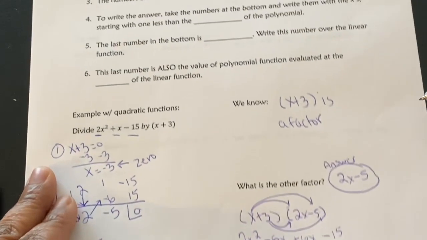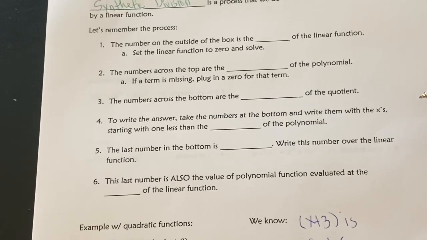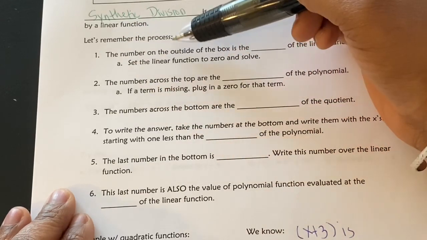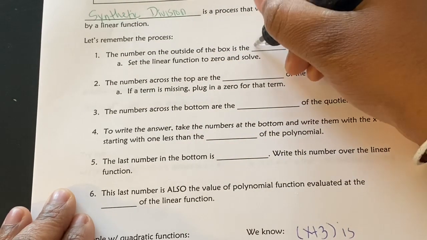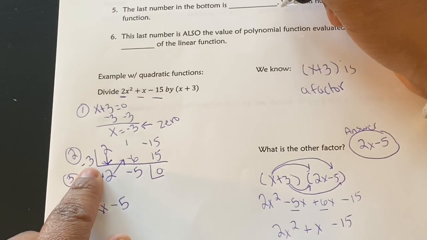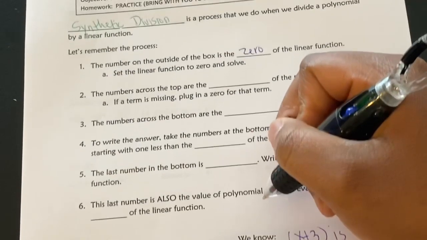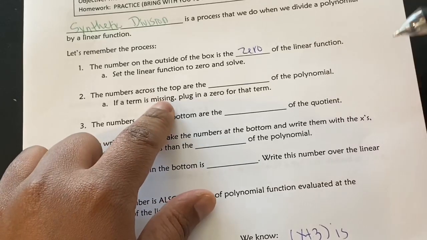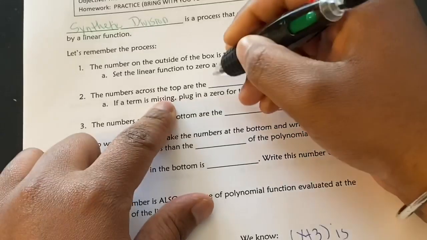Let's remember what we did here. First thing we did, the number on the outside of the box is the 0. This number on the outside of the box, negative 3, is the 0. The numbers across the top are the coefficients.